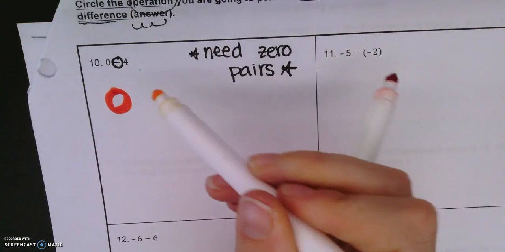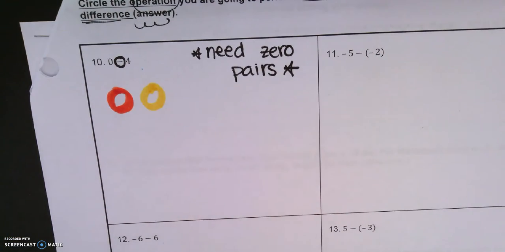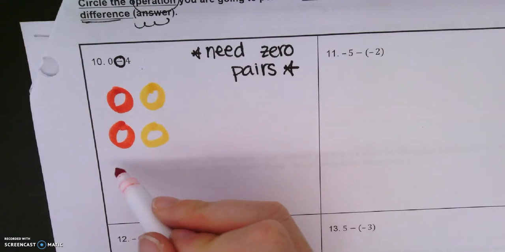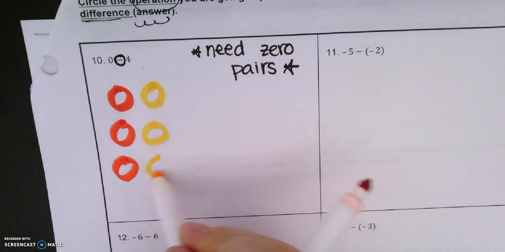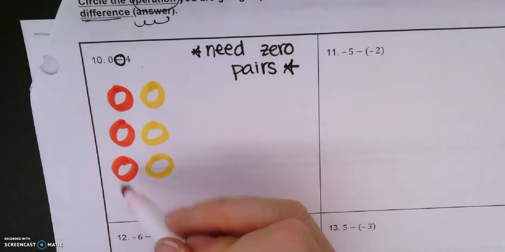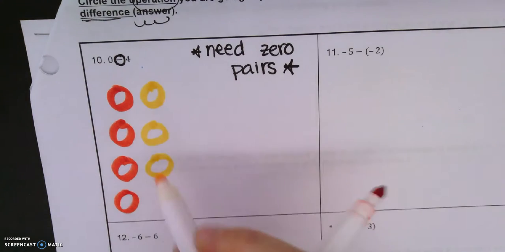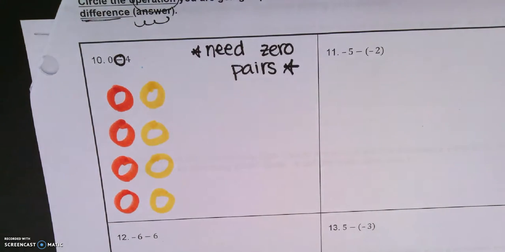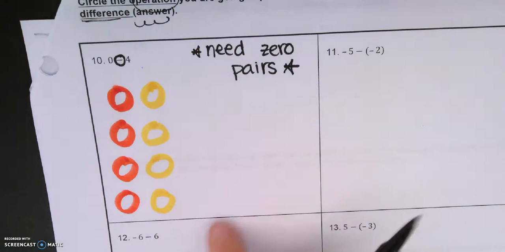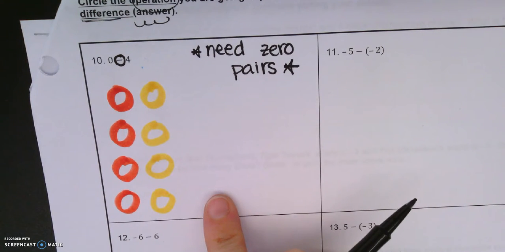Okay, there's 1 0 pair. Do I have enough to take away 4 positives yet? No. Okay, here's 2 0 pairs. Do I have enough to take away +4 yet? Nope. Here's 3 0 pairs. Still don't have enough to take away +4. And there's 4 0 pairs. Notice my board has a total charge, or a total of 0 right now.